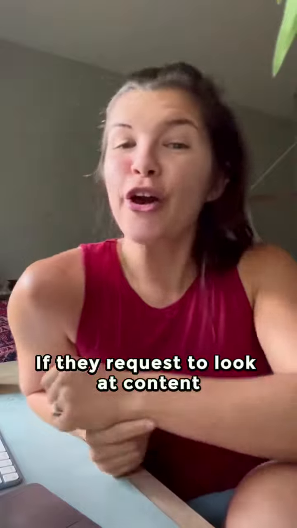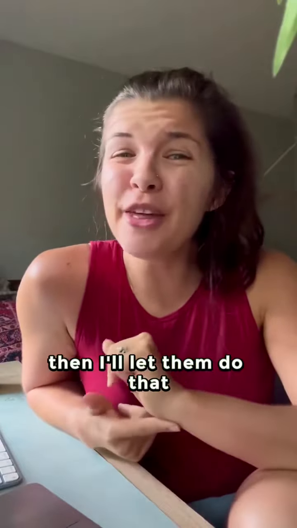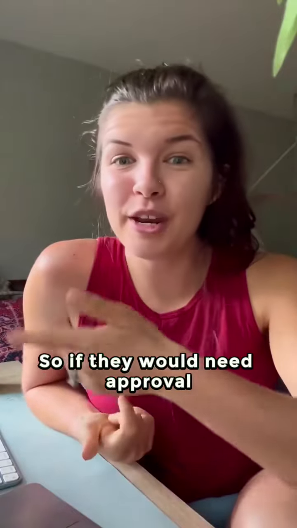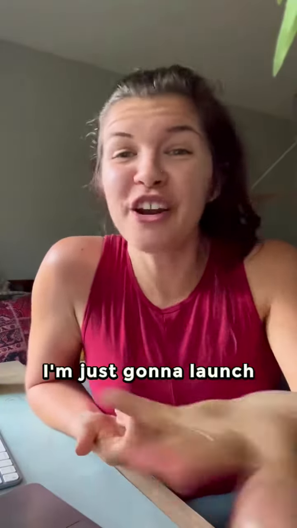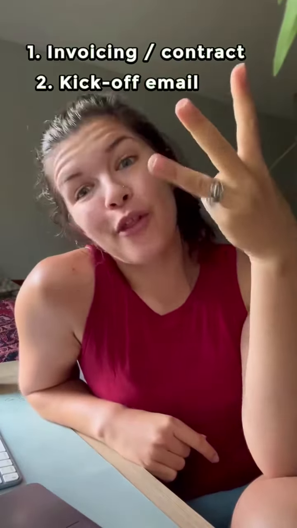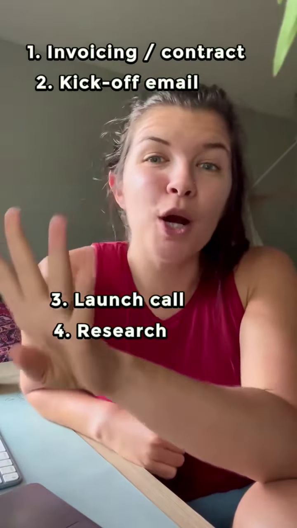If they request to look at content before we start, I'll let them do that for 1 week, but only for the first week. We don't got time for every single week for them to approve things. If they would need approval, we do that. But if not, I'm just going to launch on that date. So the 4 steps again: invoicing and contract, kickoff email, the launch call, and the research and immersion phase.